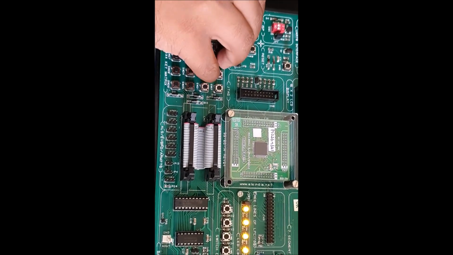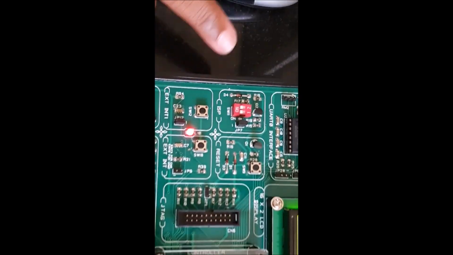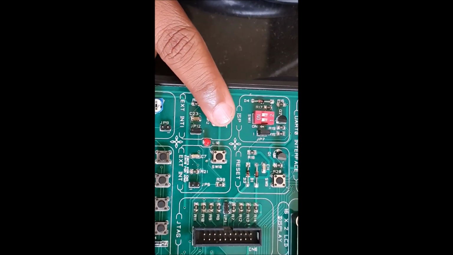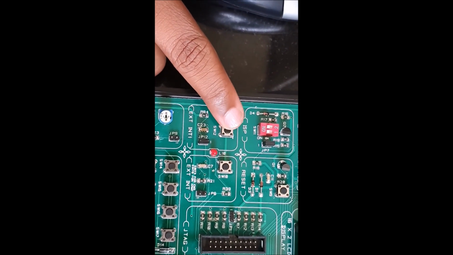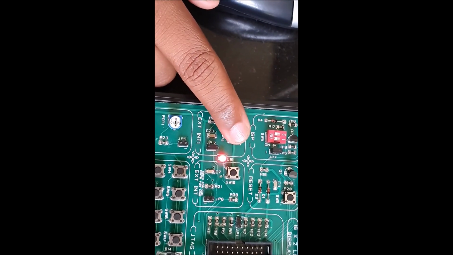I'll be connecting the jumper here now. We have a button here. If you click on this now, the light will switch off. Then if I click on the same button again, the light will come on.